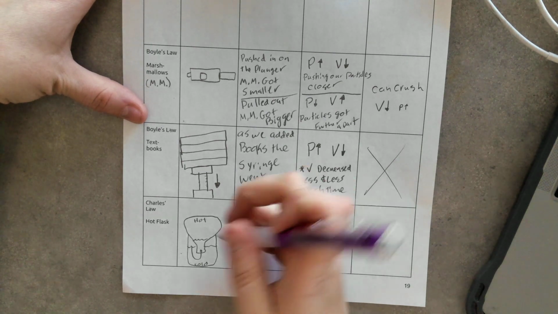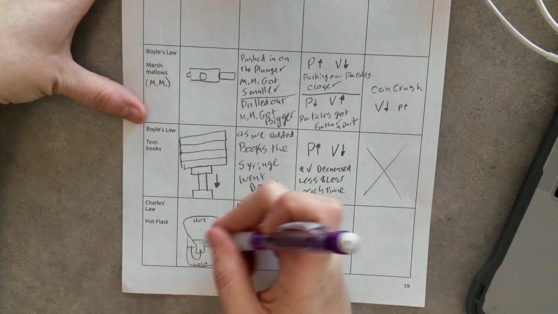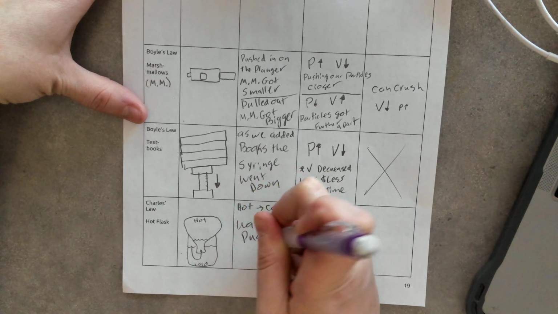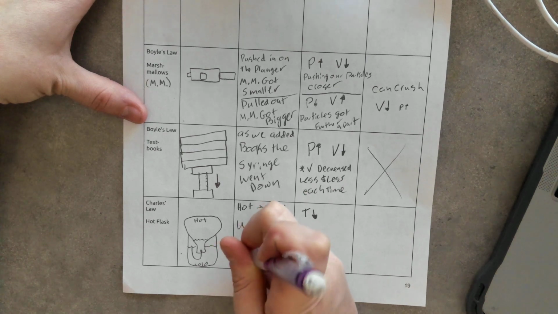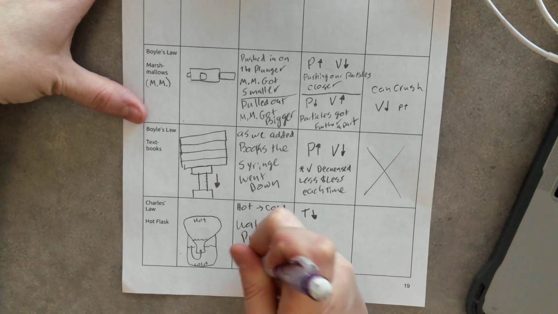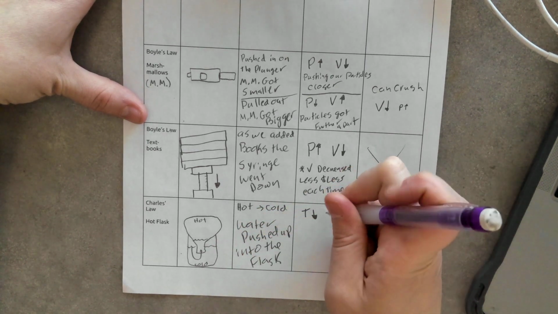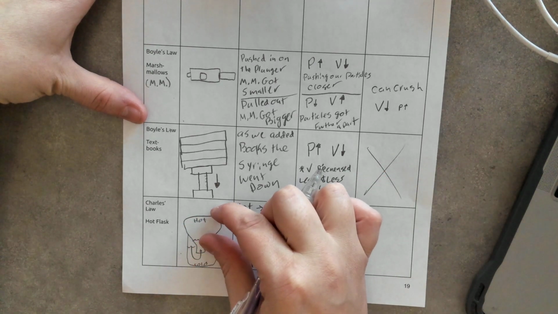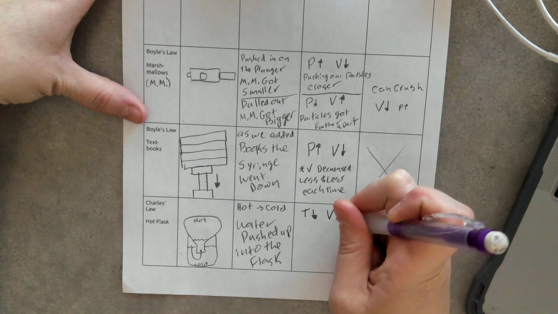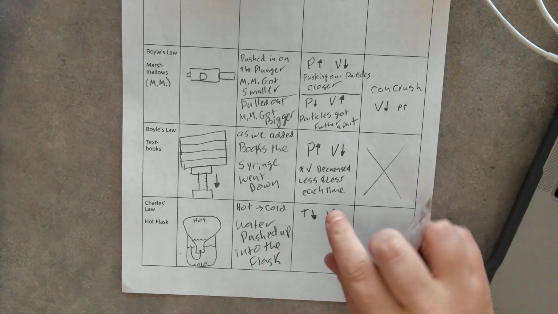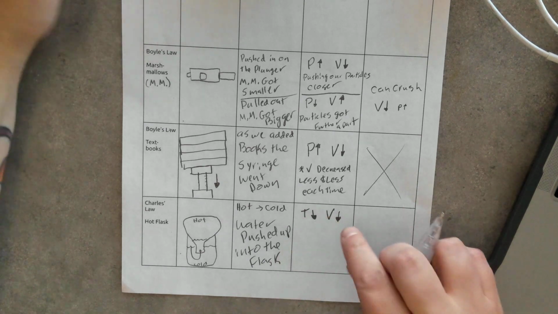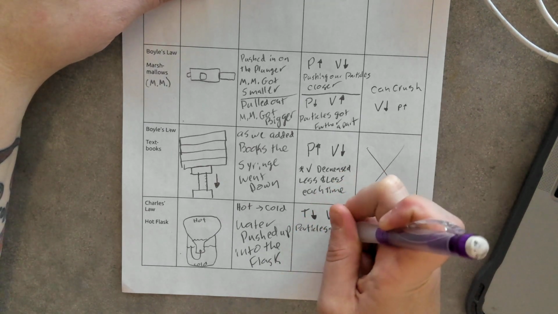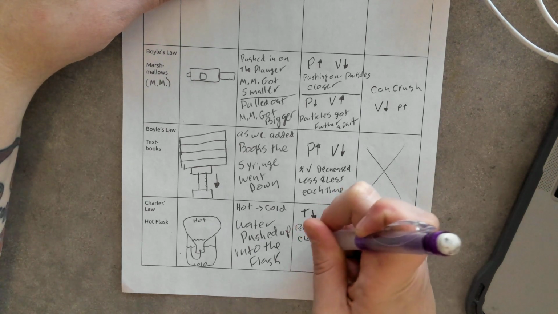And what we saw was that the volume of space the air took up went down. The water pushed up into the flask. So our volume of our gas got smaller. We went from taking up the whole flask to taking up part of the flask. So as temperature decreases, volume decreases because our particles get closer.